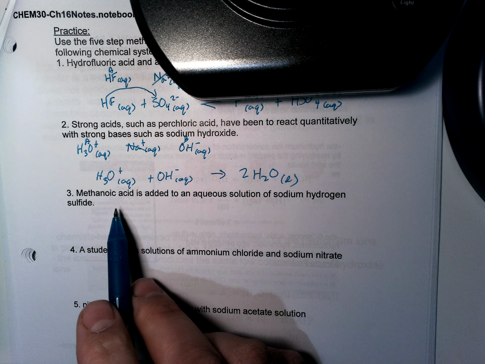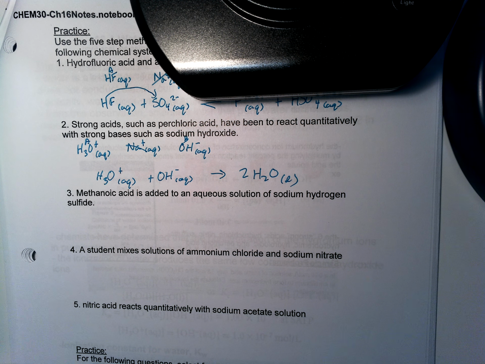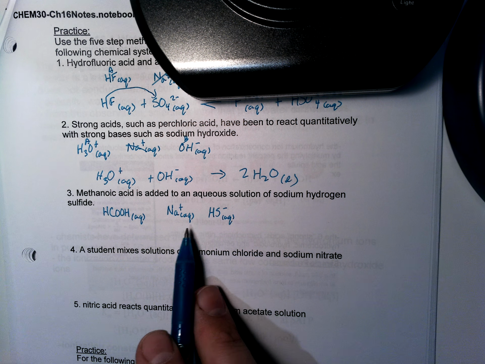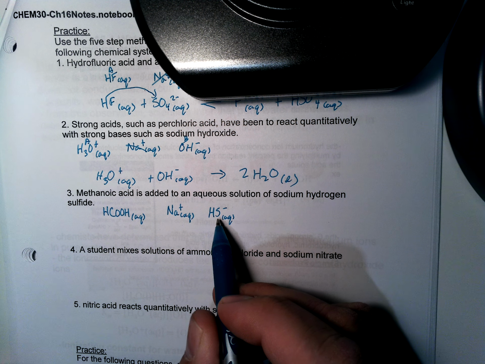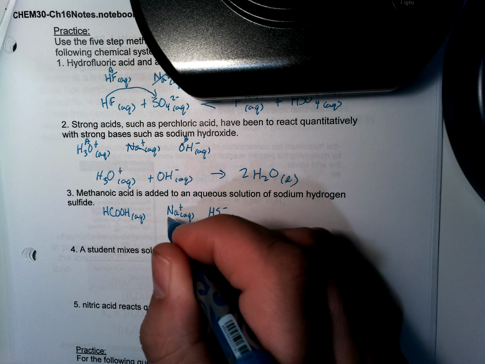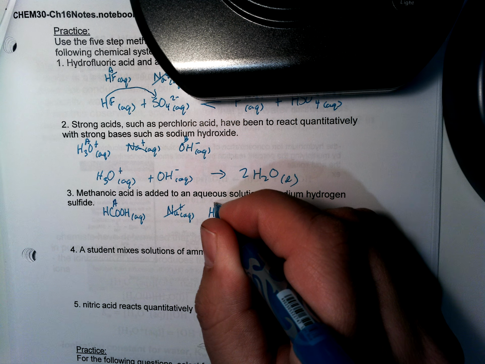Okay. Methanoic acid is added to an aqueous solution of sodium hydrogen sulfide. Okay, so I wrote our entities here. Now I'll label them as acids and bases. Remember, some can work as an acid or a base, and so you will have to label some as both. Again, sodium is a spectator. So this is our acid. In this case, this is our base.